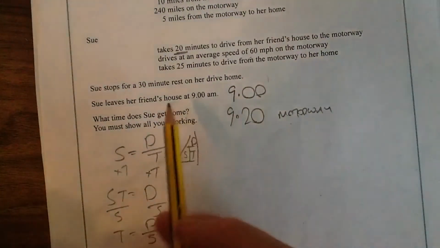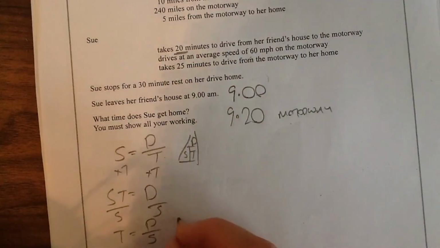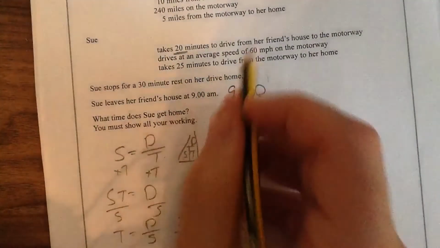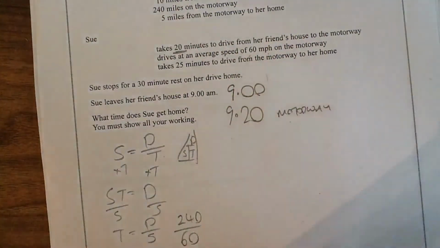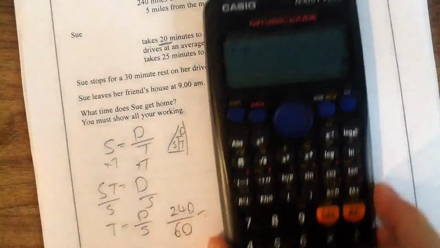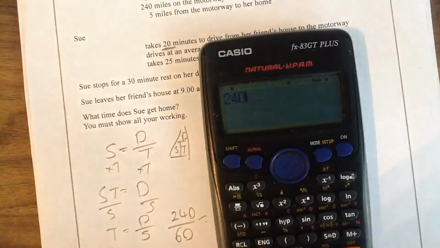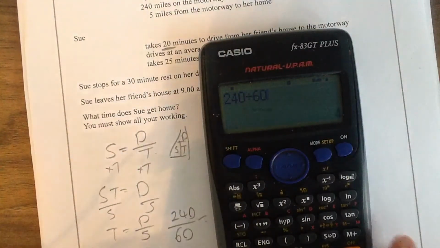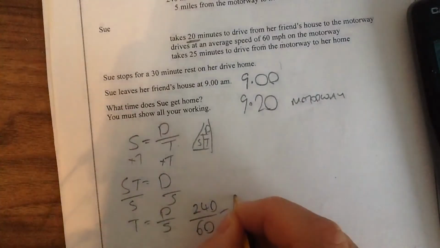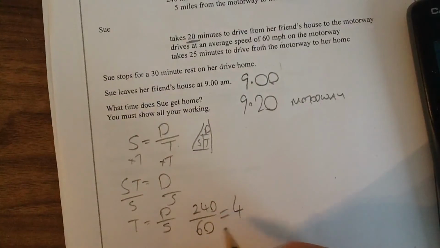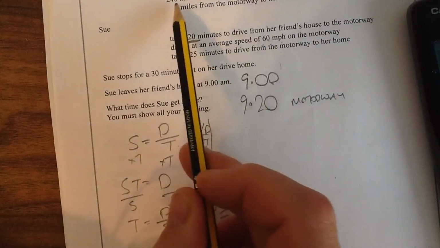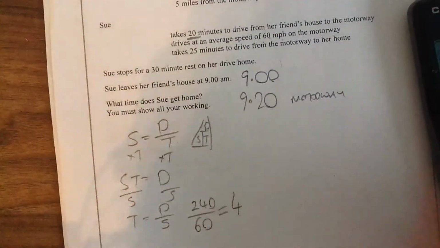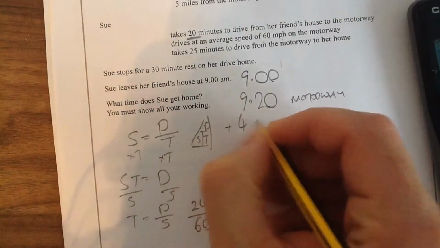My distance is going to be 240 miles. My speed is 60 miles per hour. I just want to check those are miles, because sometimes it's giving you different units. Use my calculator to do this. 240 divided by 60 equals 4. So this 4, well, think about what unit it's in. Let's check my unit here with 60 miles per hour, so that's in hours. So I'm going to have to add 4 hours.